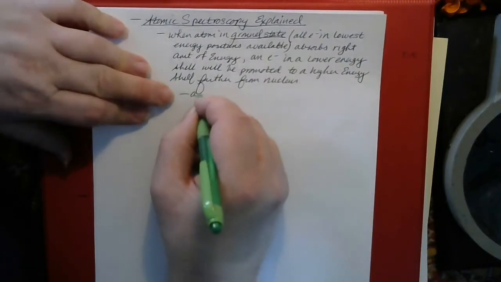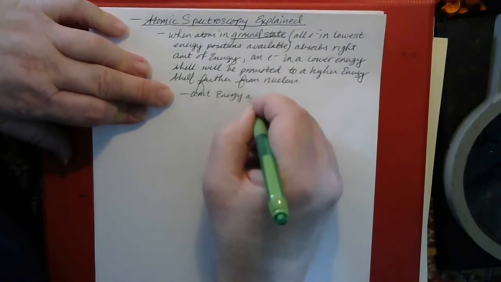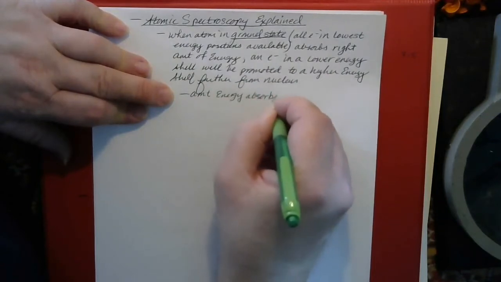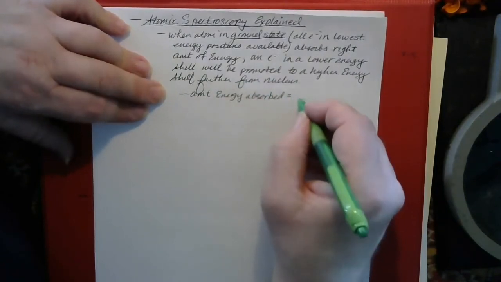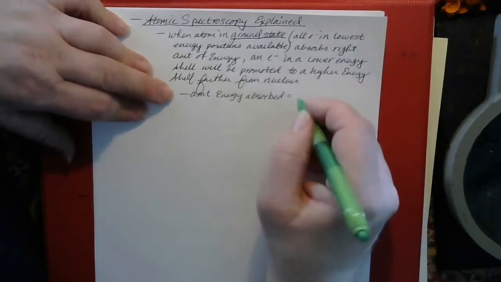The amount of energy absorbed is the difference in energy between the original location and the new location for the electron.